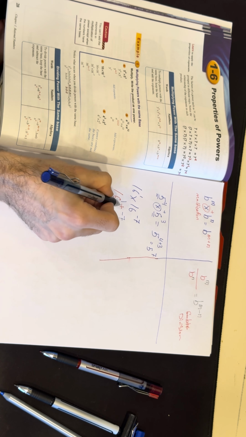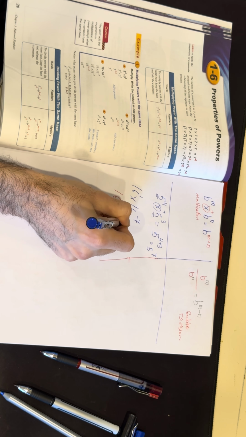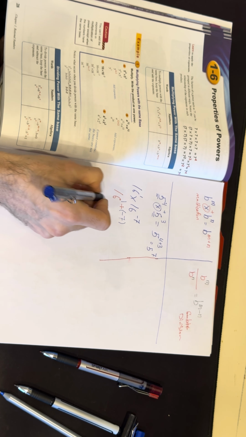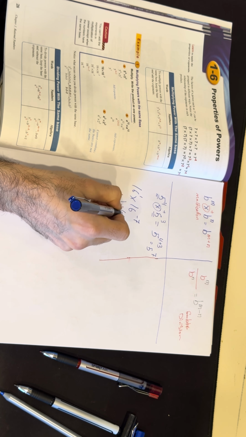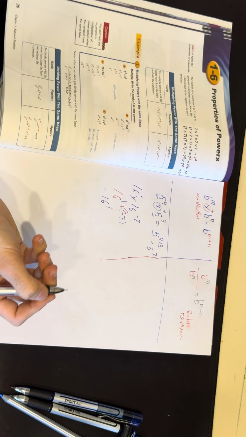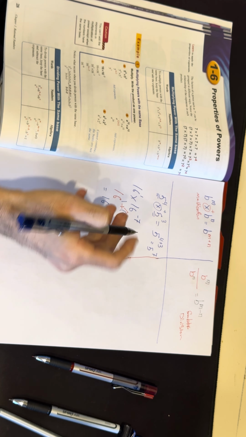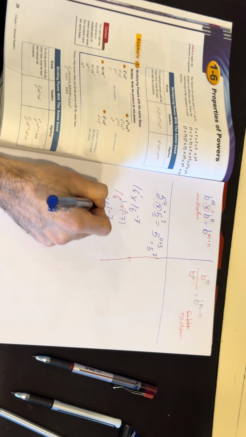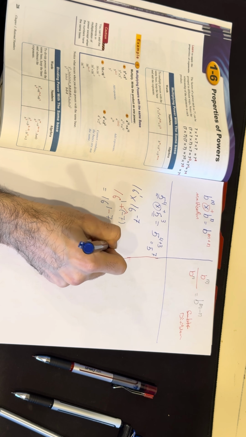We already studied this one. We said we cannot write negative and positive beside each other, so we need to put it in brackets. Then it will be 16, 1 plus negative 7. We studied that when you add a negative to a positive, the result takes the sign of the bigger number, so it becomes negative, then it will be 6. So the answer is 16 power negative 6.